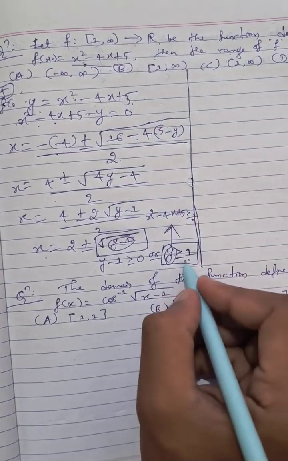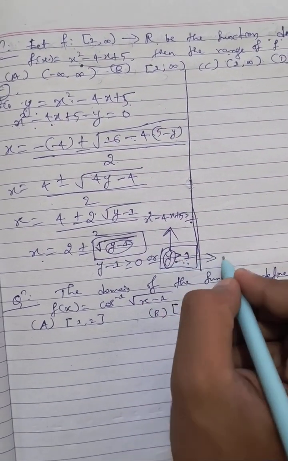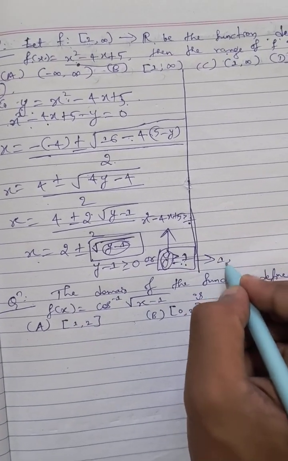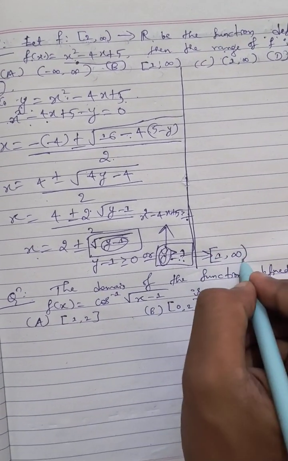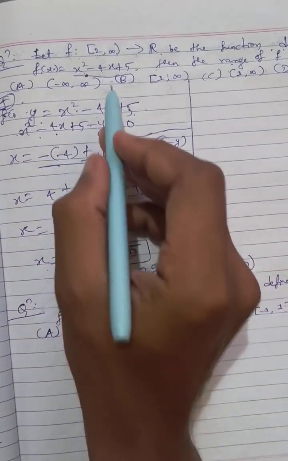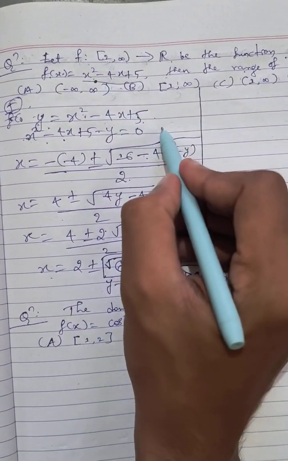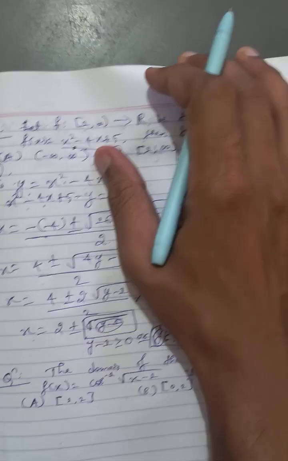Is it clear, student? So y is greater than or equal to 1 means what? How to write it in an interval form: 1 comma infinity, that is closed-open, [1, infinity). This is the range of this function. This is one method. Is it clear, student? So one more method is there.